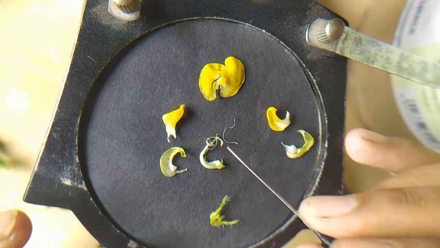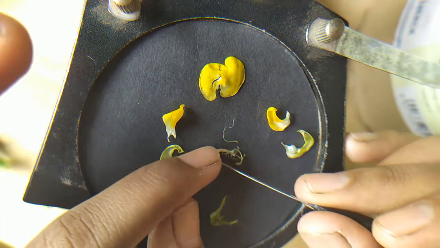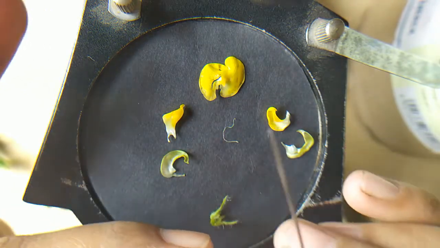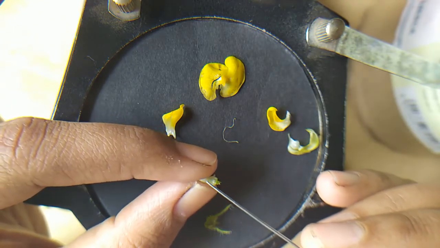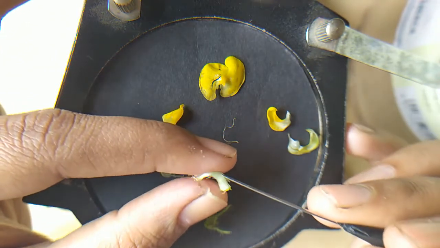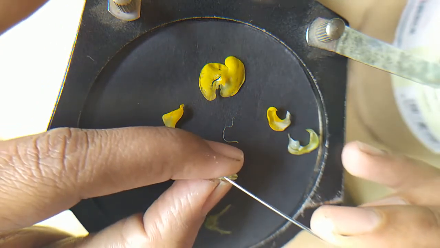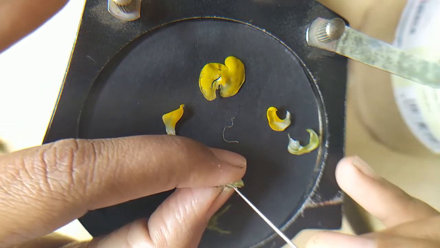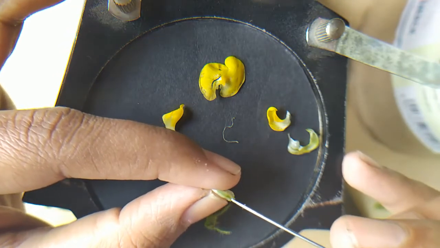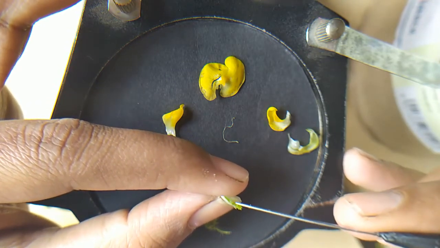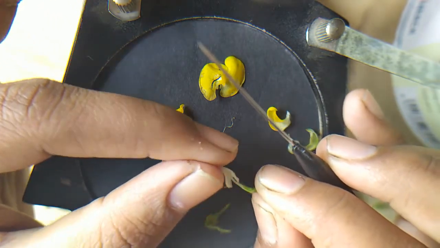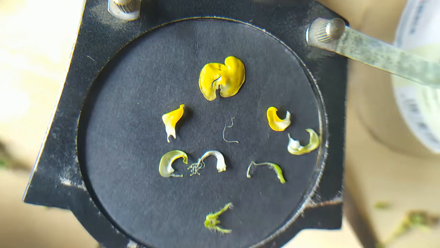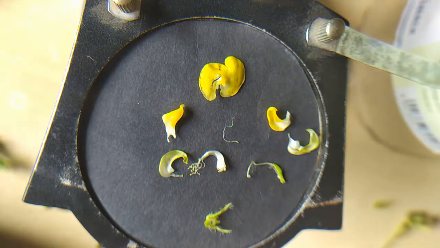Now we have to remove the gynoecium. The gynoecium is green in color and thick in appearance, so it is easy to identify in the case of urad bean. Give a cut from the back side of that bunch of 9 anthers and then separate out our gynoecium. Okay, now it is separated, and care should be taken that the gynoecium should not break into pieces.